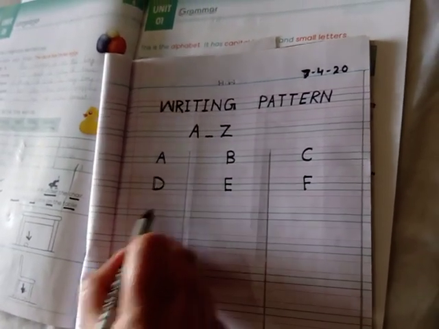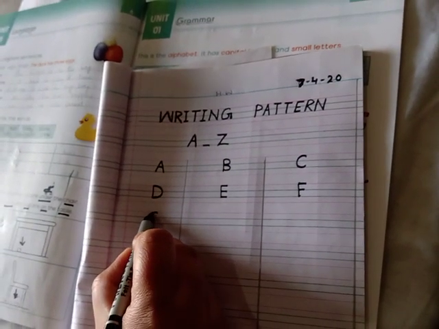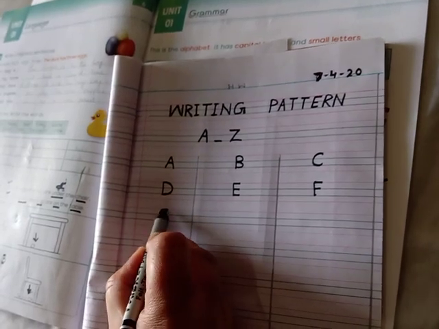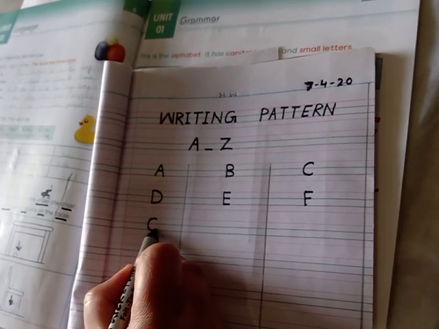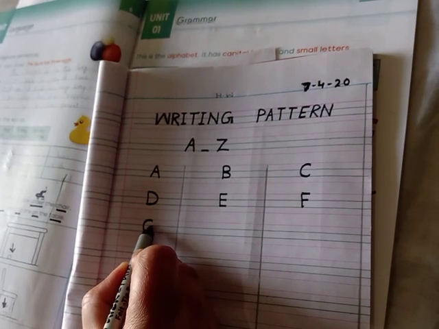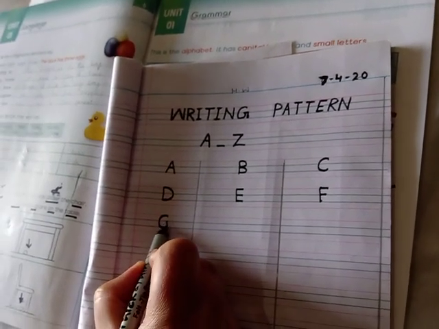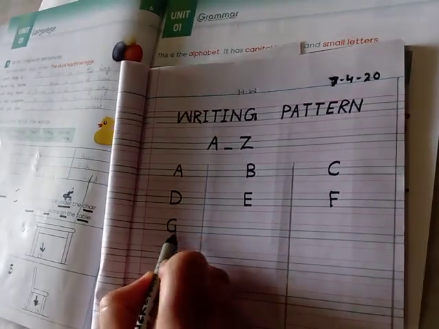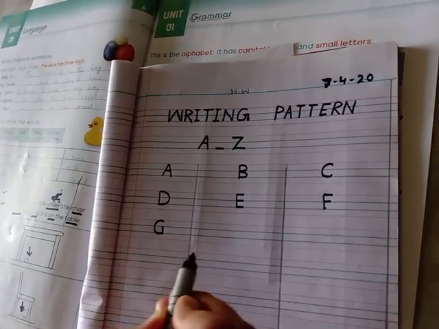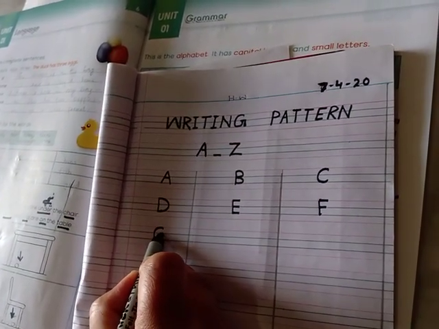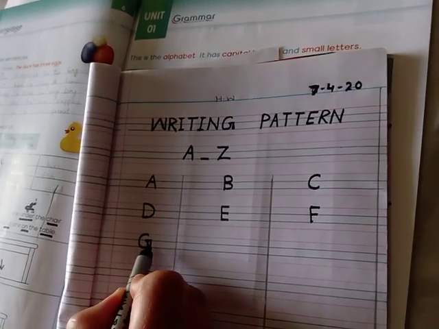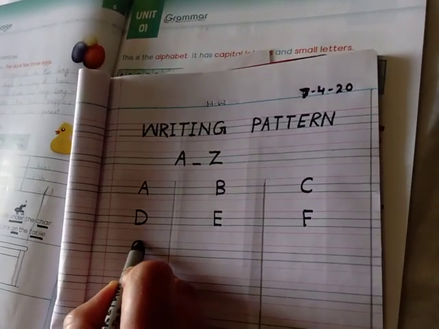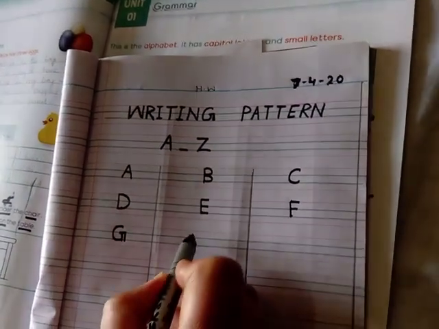G. First of all you will write C. You will make C in the upper 3 lines like this, round C. Then a small 1 in the mid 2 lines like this, small 1. Look, and then you will make a small 7 upon it, small 7. This will be capital G.